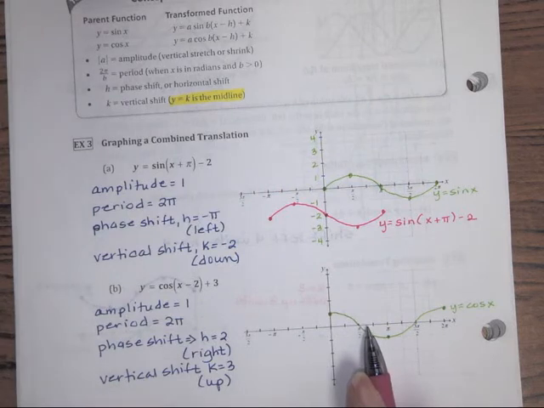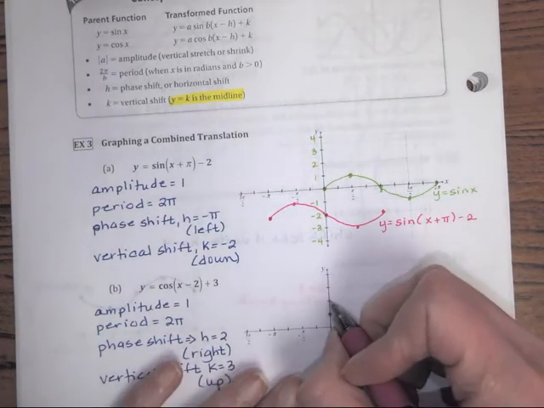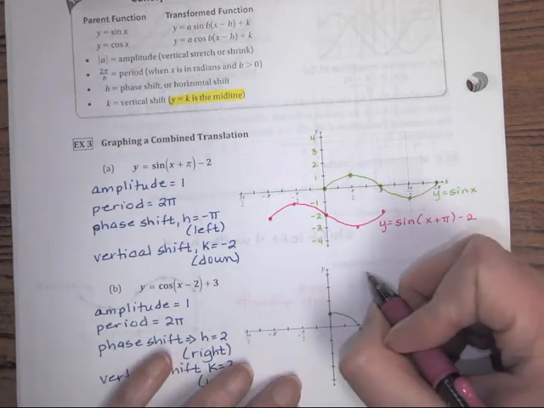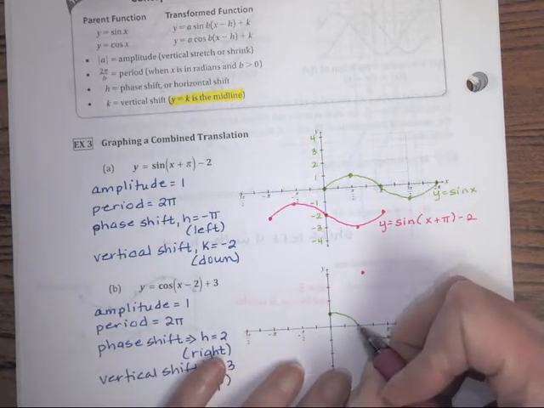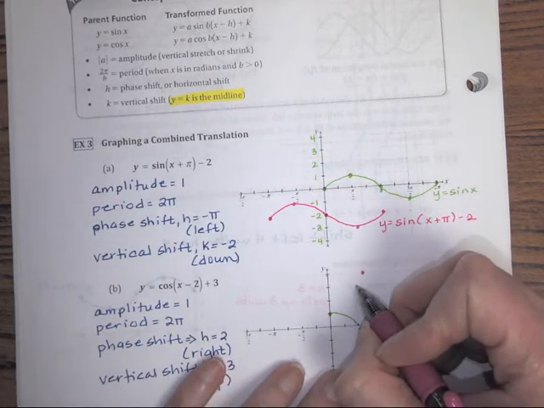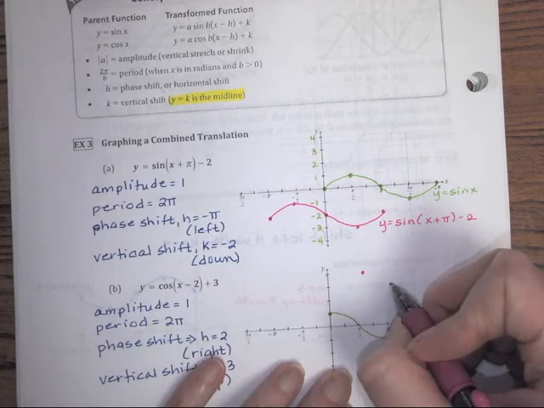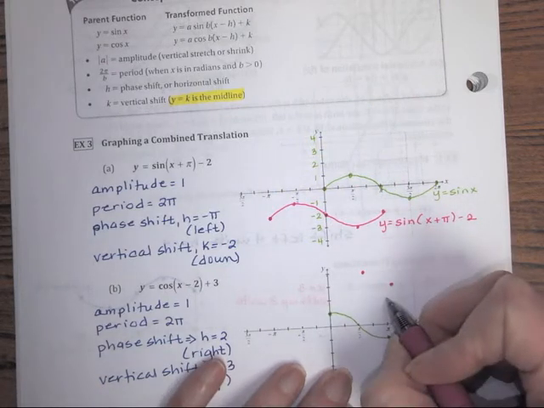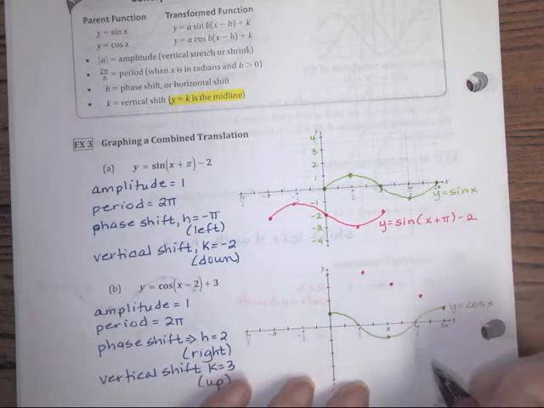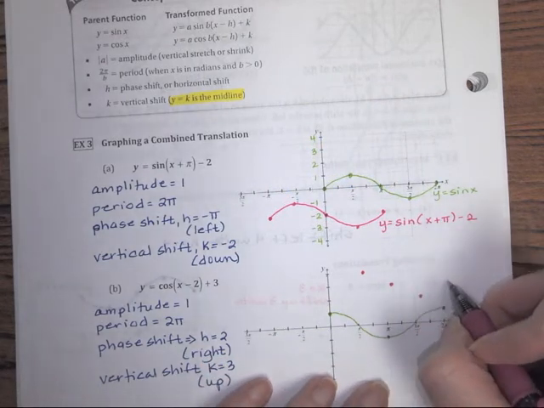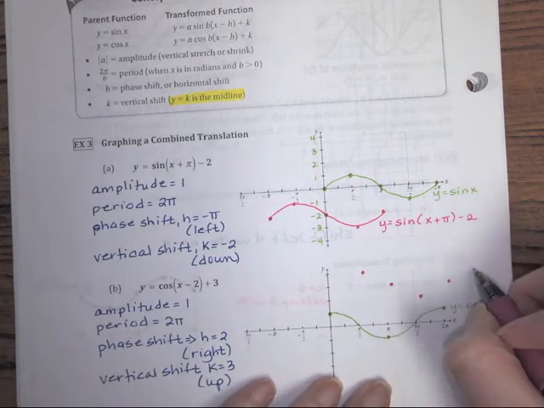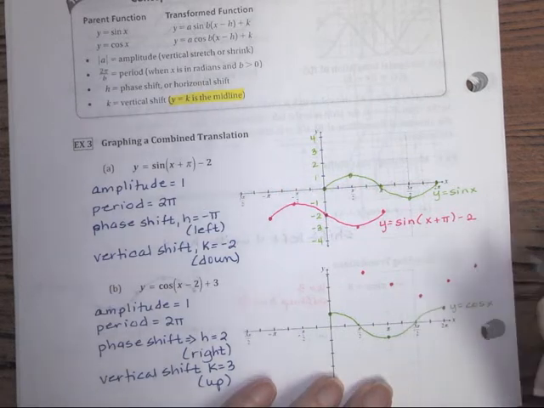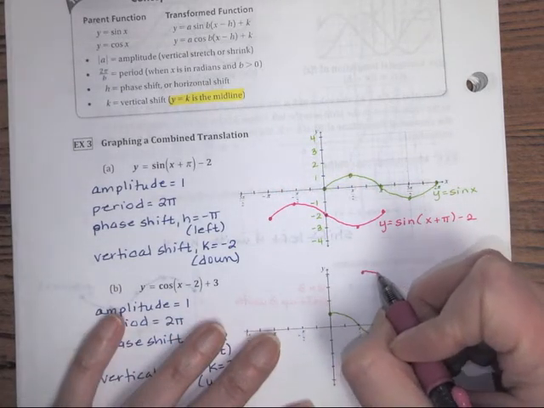Alright, so we're going to go that much to the right, and we're going to go up 3. So I'm going to go up 3, and that much to the right. From here I'm going to go up 3 and that much to the right, and again from each point.